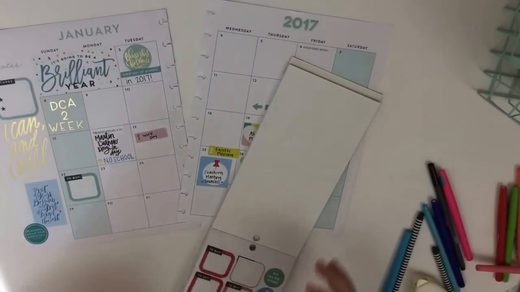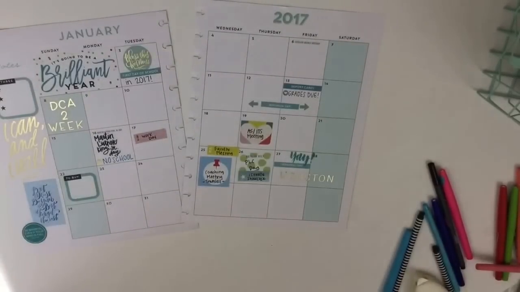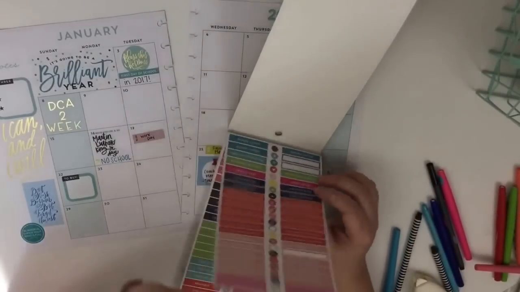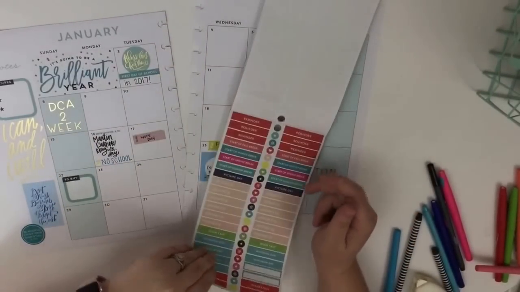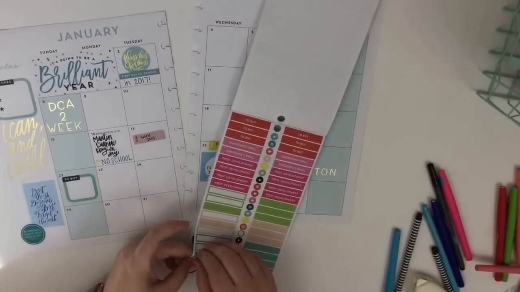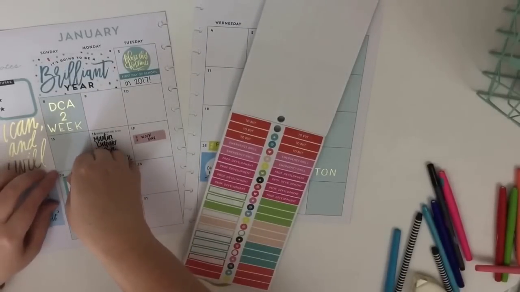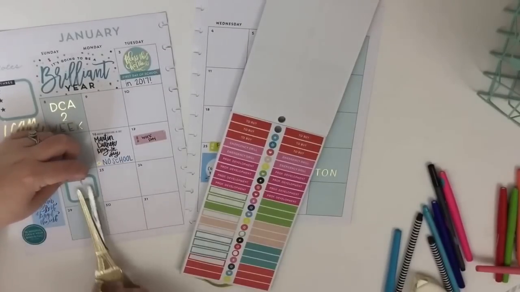So it says to buy, but those are really easy to cover up with the little rectangle stickers that they have here. So I'm going to go and pull off this little sticker right here. Lay that down. I'm going to use my scissors.